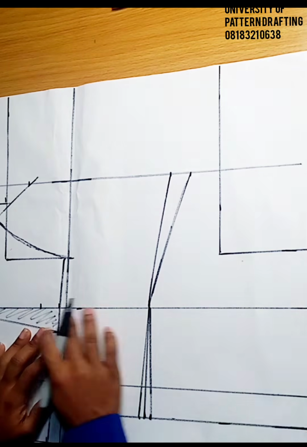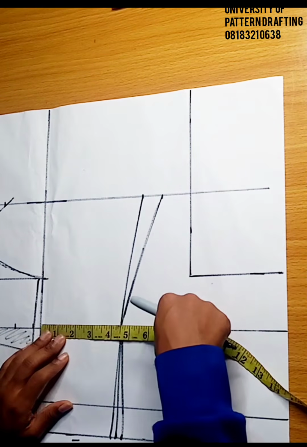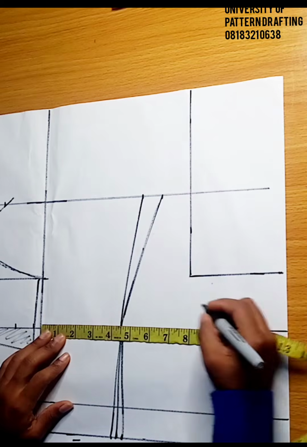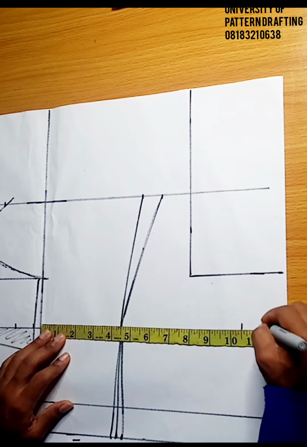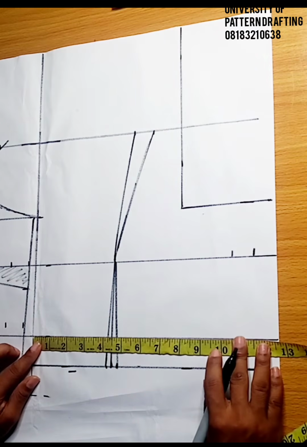So now I'm going to mark out my circumference measurements, and then the same 1 inch seam allowance.